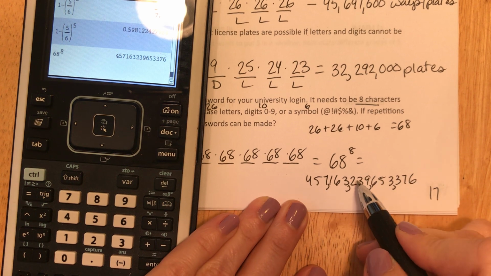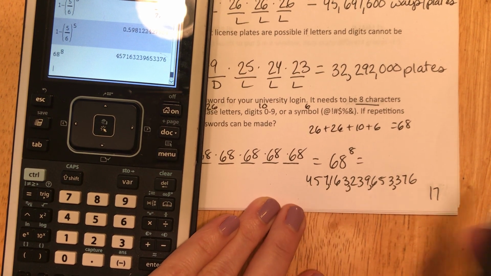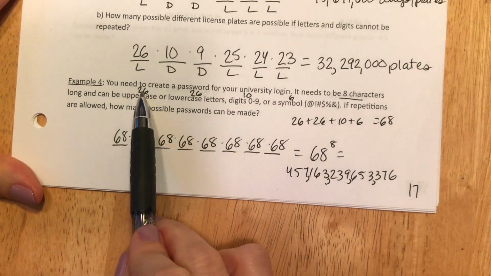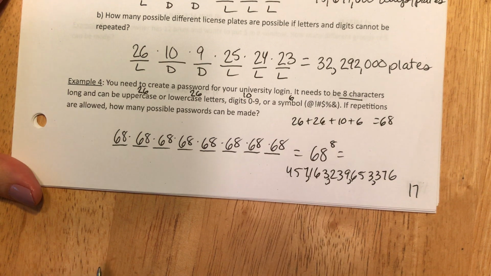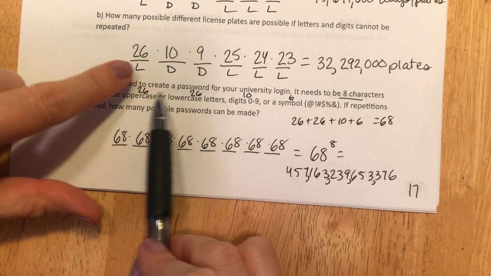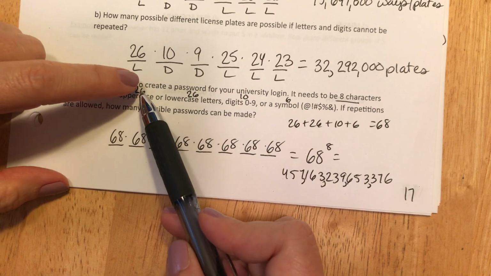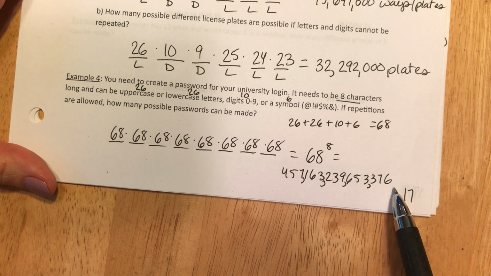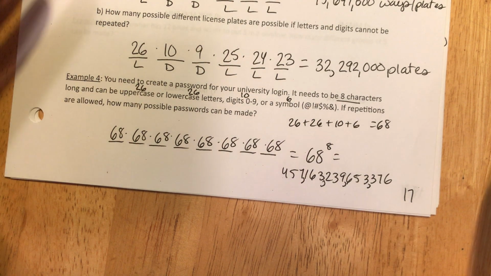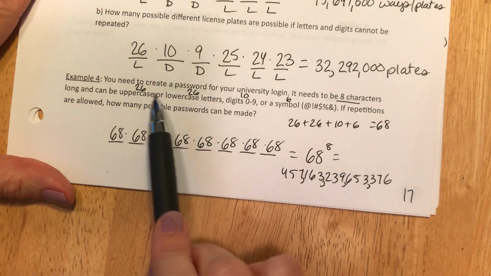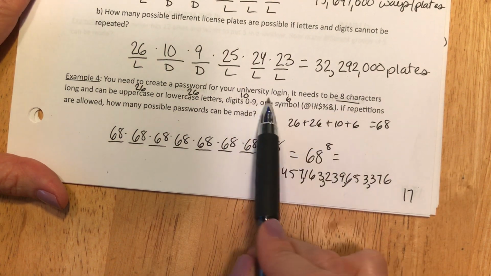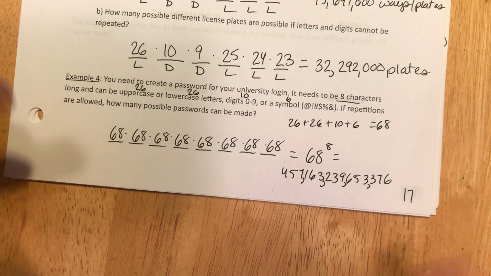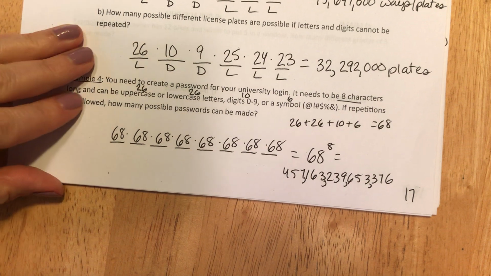So hundreds of thousands, millions, billions, trillions. There are 457 trillion different passwords if you include uppercase, lowercase, digits, and symbols. If you don't include uppercase or lowercase, you would drop this from 68 down to 42. This answer would be so much smaller. Which is why in your personal life, you want to use as complicated a password as possible, including all of these layers, because then it makes it that much more difficult for someone to hack into your password.